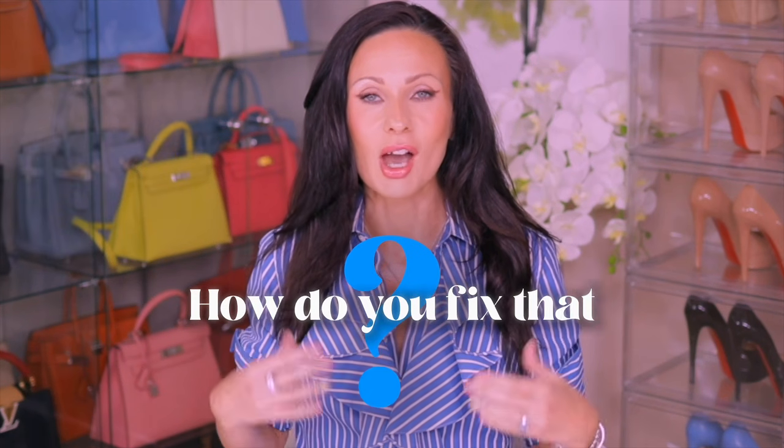Enlarged pores is a very common concern. A lot of people actually experience that issue. And some people even have congested pores with sebaceous filaments. So the question is, how do you fix that? How do you diminish your pore size so you can have smooth, beautiful skin?